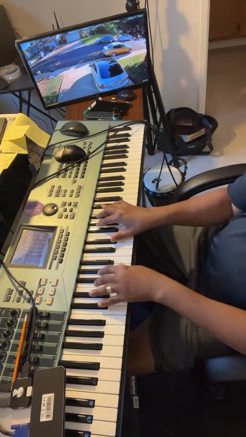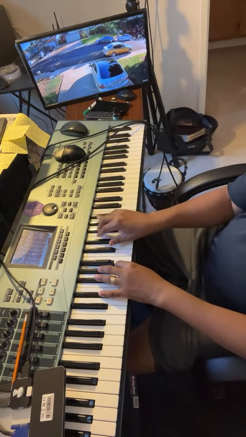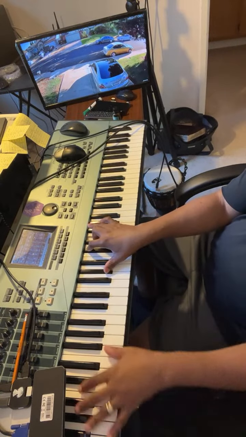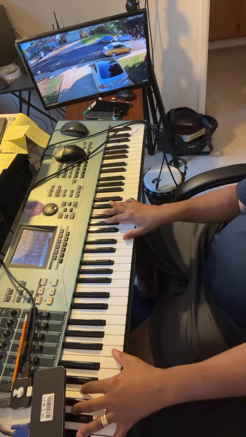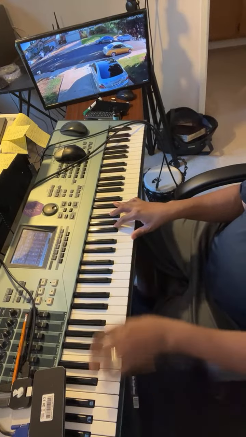I can mess with it. C sharp minor. Alright, minor move. Alright, diminished.